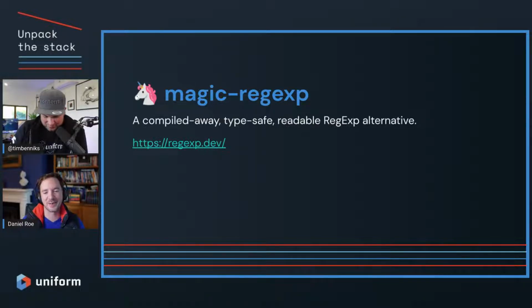A familiar name. Magic Regex. It's a project to improve writing and using regular expressions. So we all love them. They allow us to do pretty much anything, but they condense a huge amount of information into those two slashes. And there are also some footguns.